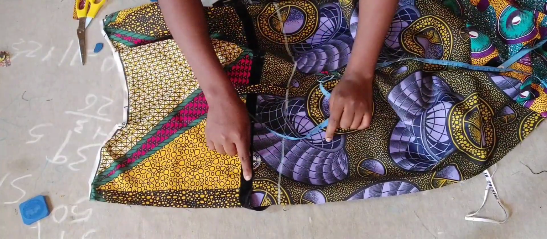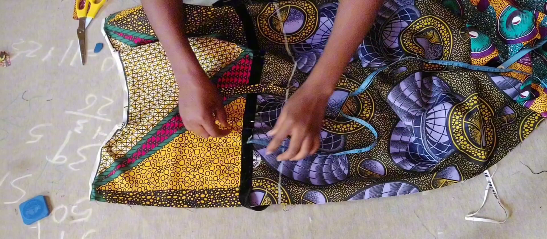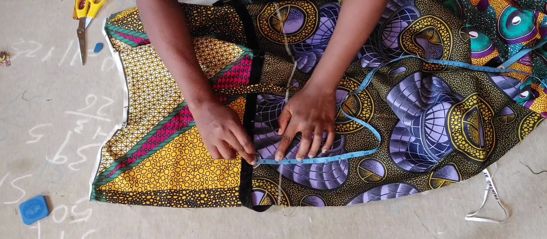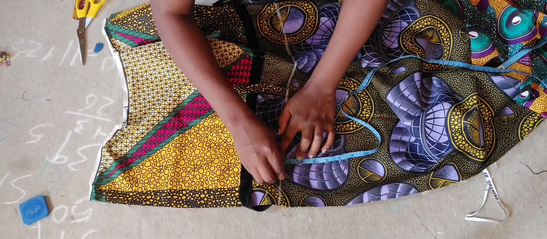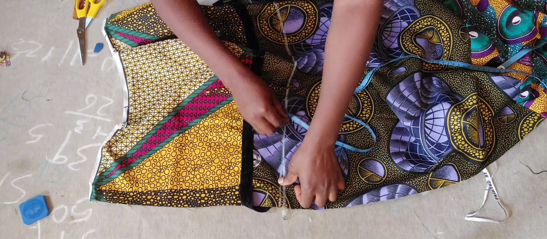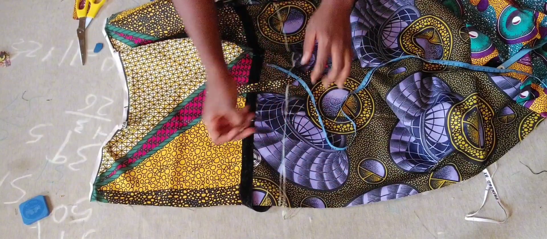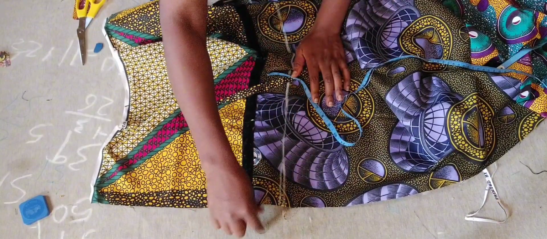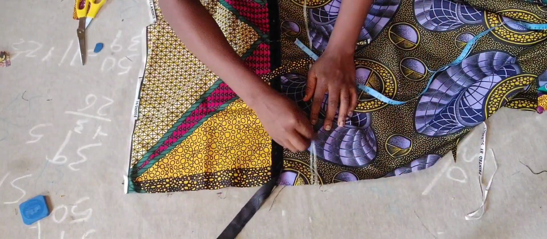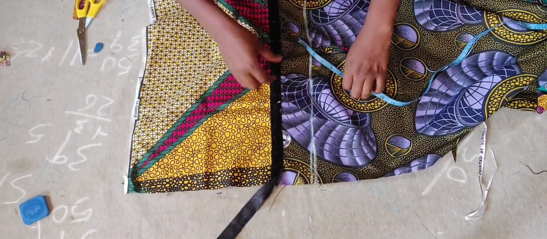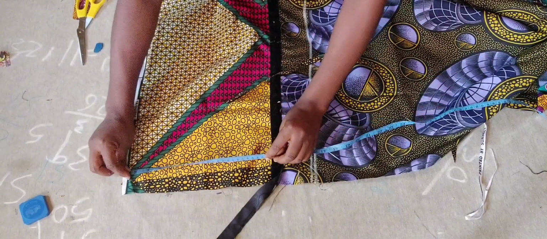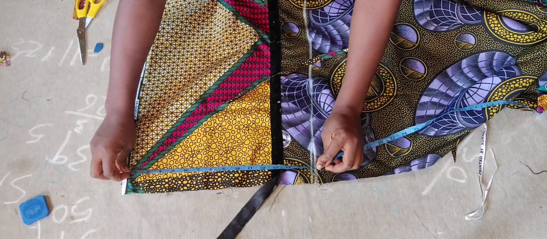So after this, inserting this false bias, you measure 2.5 inches from the bias tip. You measure 2.5 inches. You mark out 2.5 inches. You can use 3, but I'm using 2.5. So from there, after that, you measure it to the other side. Then you measure from here, as usual, as we did the other one. You measure from here to the 2.5 inches.